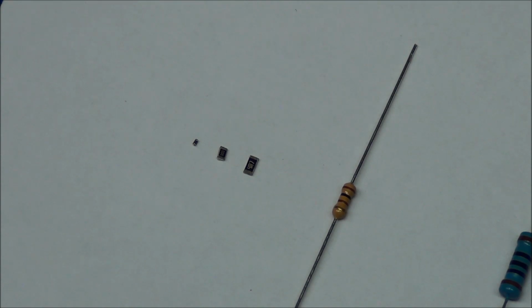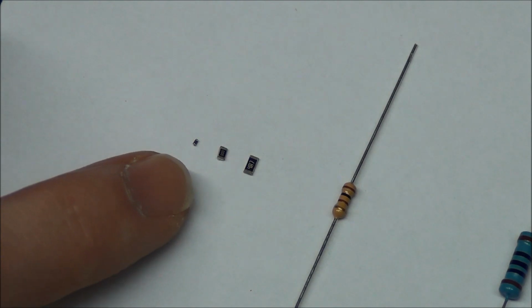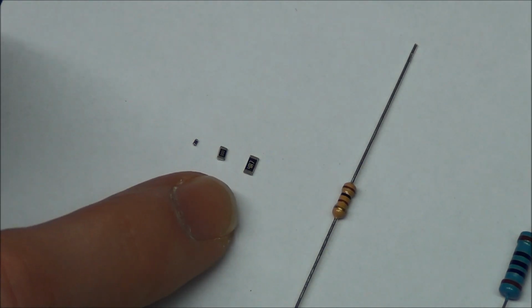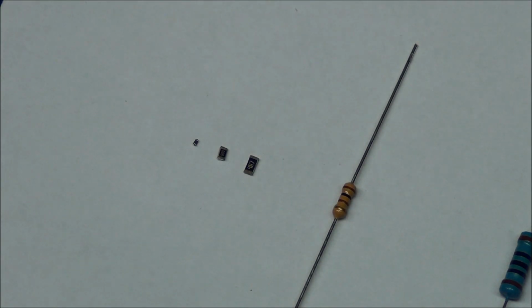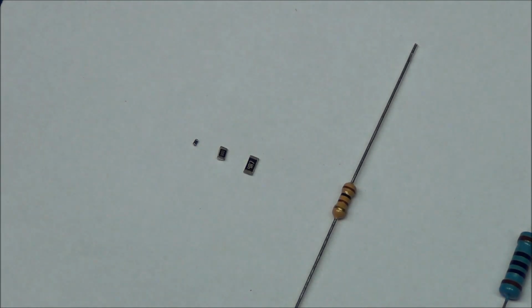But when making commercial products and stuff like that, these types of resistors are used because they are much smaller and they can be handled by machines. You also get the advantage that the smaller part you use, the smaller your product can be. But you cannot always use these small resistors, and we will get back to why later on.